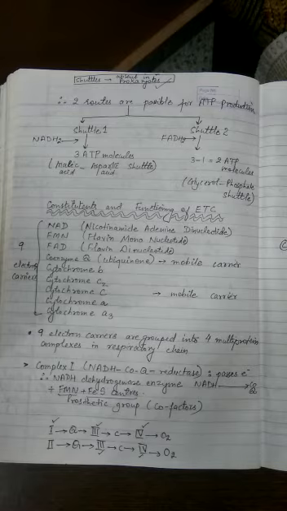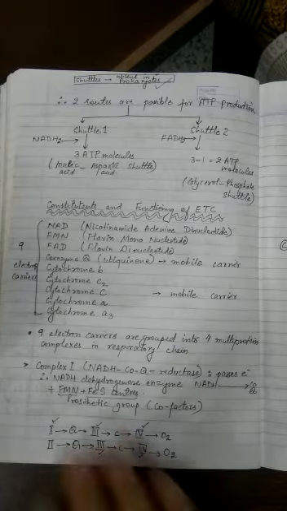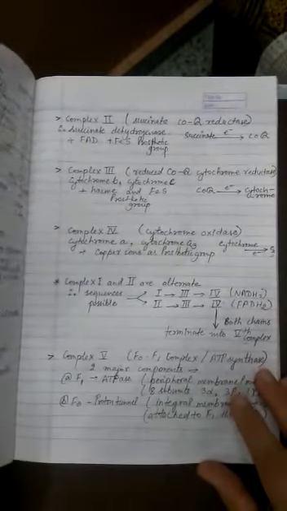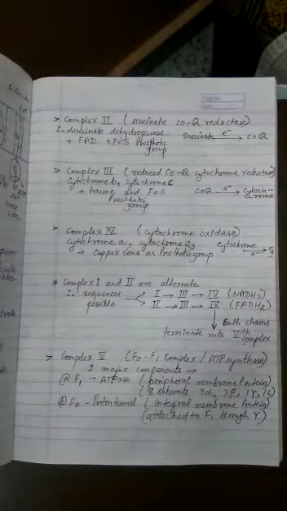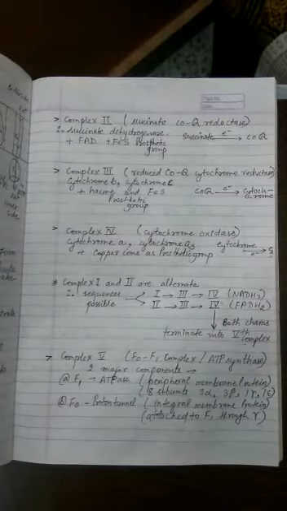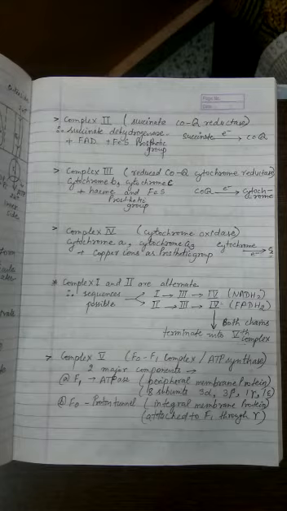The first complex is called NADH coenzyme Q reductase enzyme, which transfers the electrons from NADH to coenzyme Q, and thus reduces coenzyme Q into ubiquinol. The other is complex number 2, called succinate coenzyme Q reductase enzyme. It transfers the electrons from succinic acid to coenzyme Q, so it reduces coenzyme Q into ubiquinol.